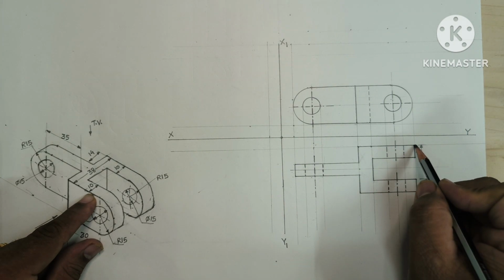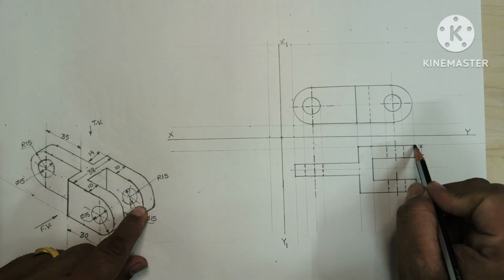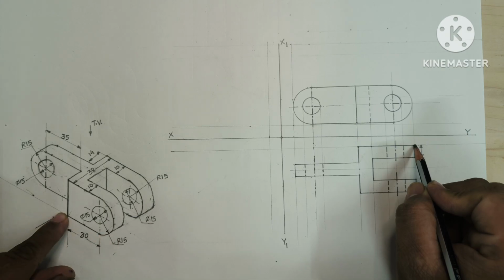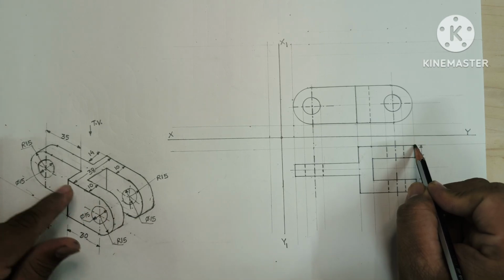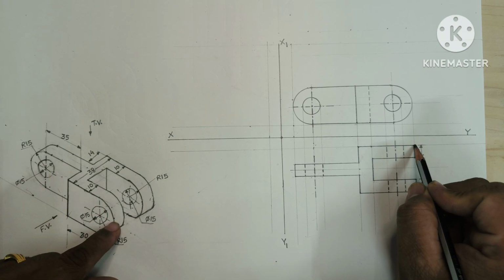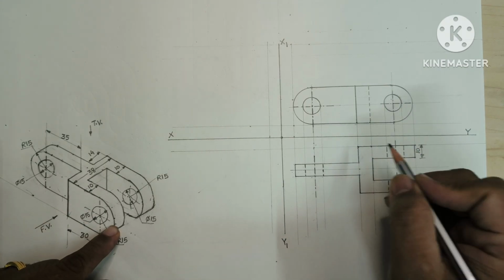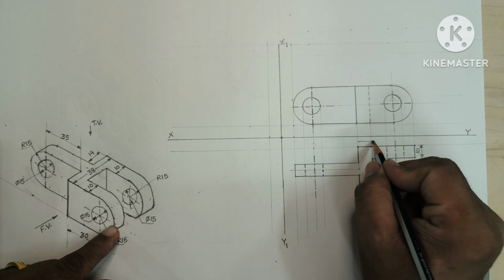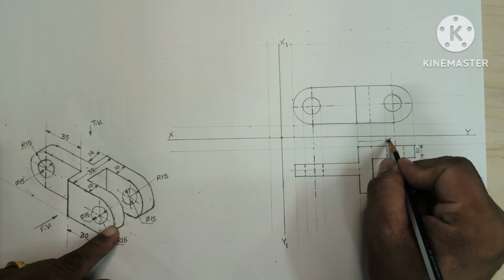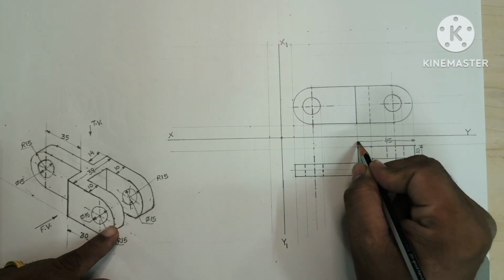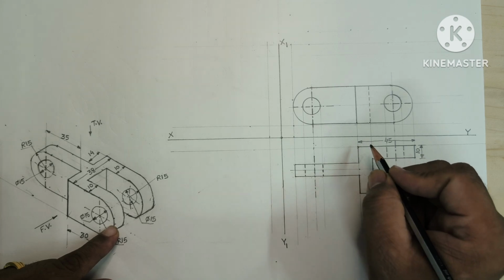Then from this center point, R is 15 plus this horizontal distance 30, means it is 45. This total horizontal distance is 45. Means from this point to this point, this distance is 45. I am trying to mention the dimension.